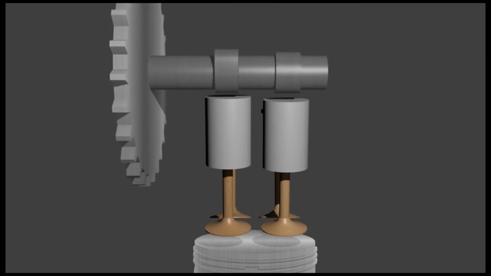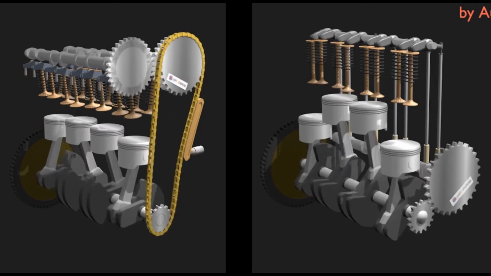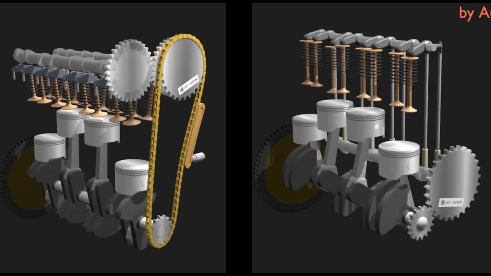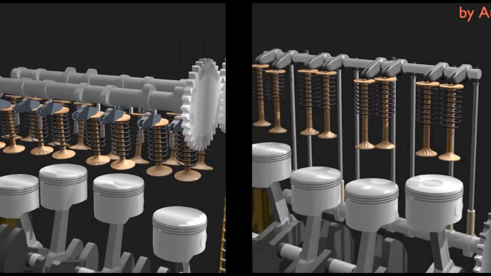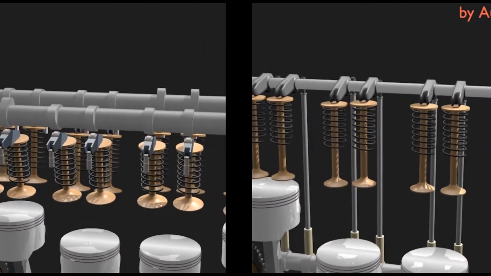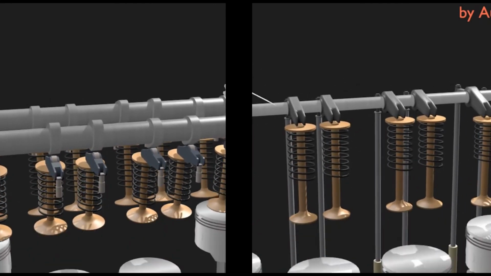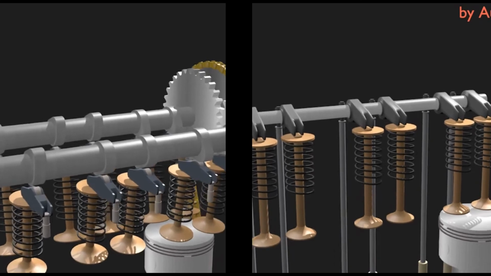If we compare it to the OHV system, the OHC mechanism is more effective because it has less power loss. Then how do we make the camshaft rotate? OHC uses a chain to connect the crankshaft rotation to the camshaft. But the use of chains has another disadvantage.